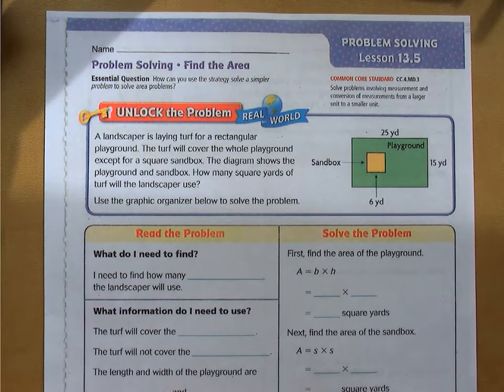Okay, we're doing 13.5 in our math book today. I'm going to change it up a little bit, so make sure you follow clear through the video, because at the end I'm going to change your assignment a little bit to give you a little different homework rather than doing the homework page. I want you to try your best to follow along and understand what I'm doing here.